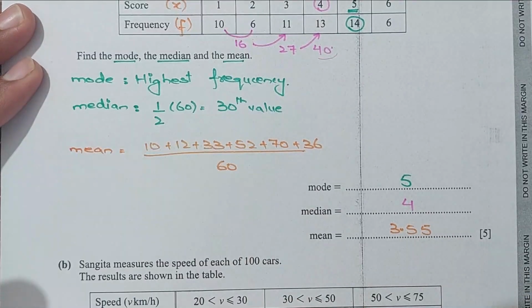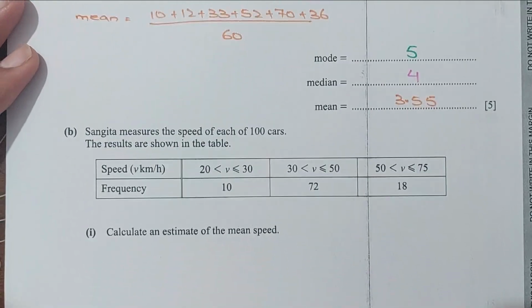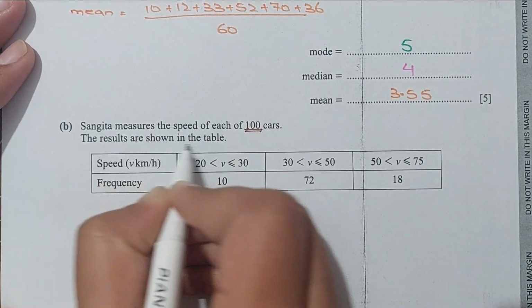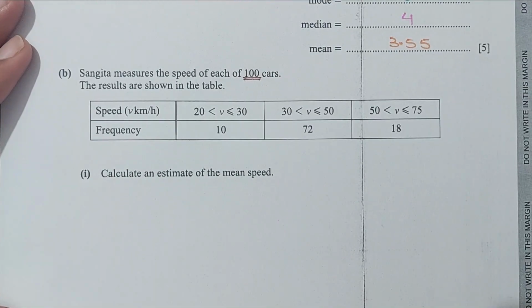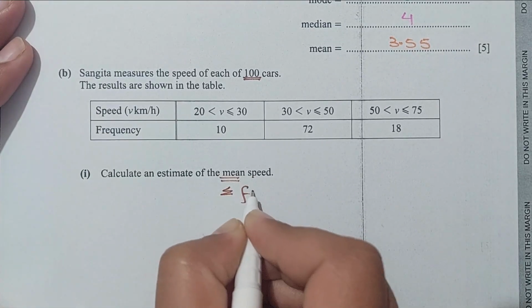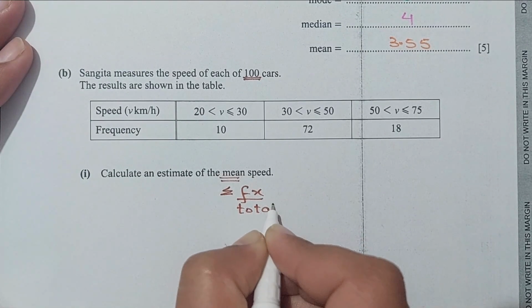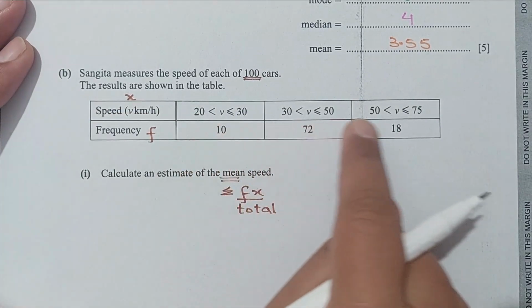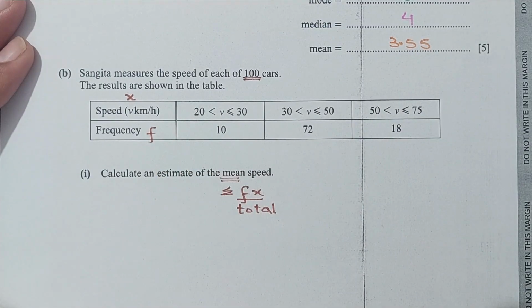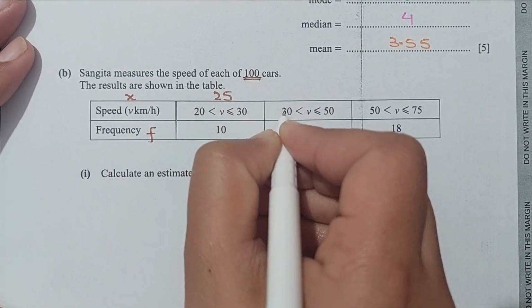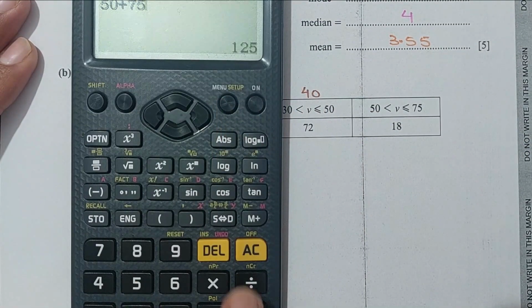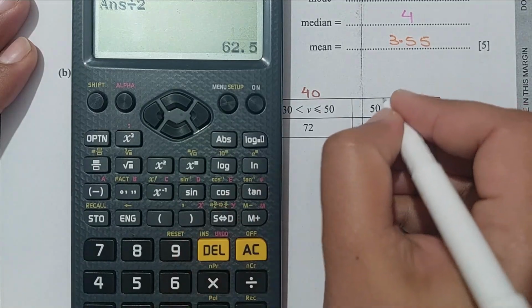All right. Now for part B, Sangeeta measures the speed of each of 100 cars. The results are shown in the table, the speed and the frequency. Number 1, calculate an estimate of the mean speed. So the mean speed is the sum of fx divided by the total number of cars, which is 100. This is f. What is x? x is the midpoint of these intervals. 20 and 30, midpoint is 25. 30 to 50, 40 is the midpoint. 50 to 75, what is the midpoint? 50 plus 75 divided by 2. Midpoint is 62.5.